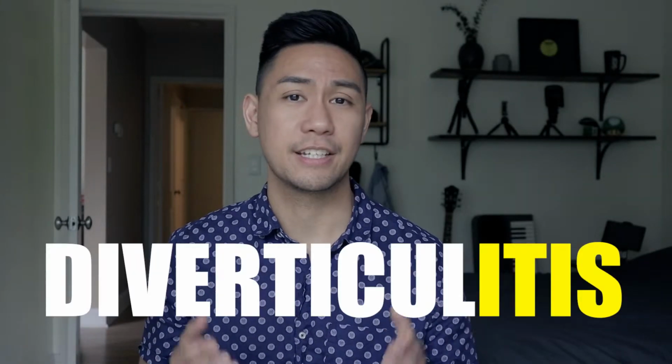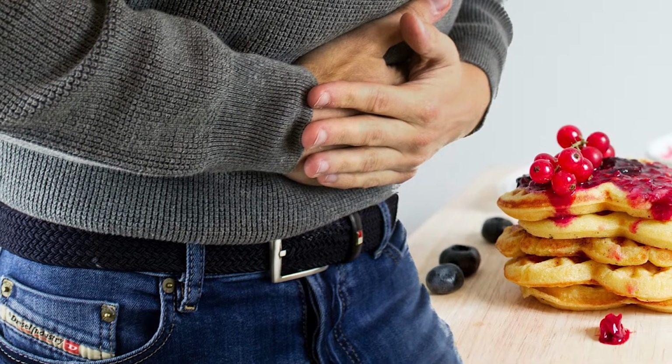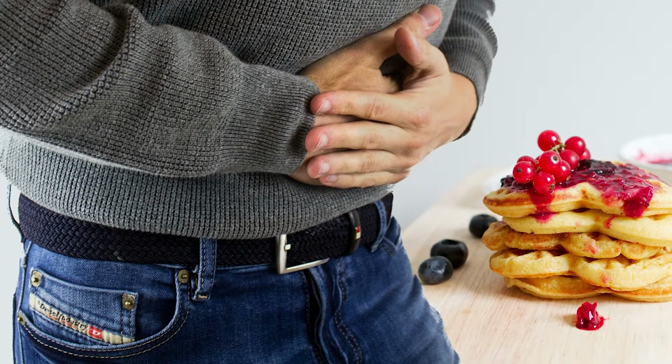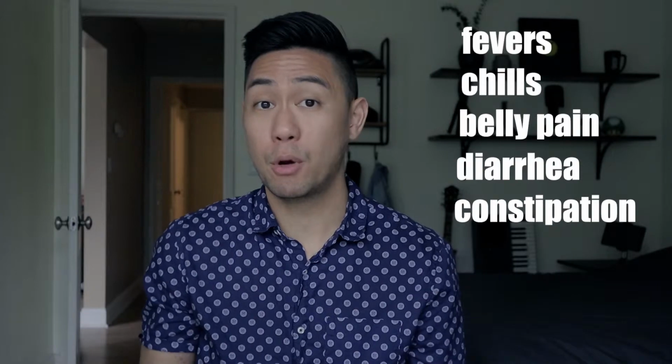Then that's called diverticulitis. The treatment for diverticulitis, since it's an infection, is antibiotics. You'll get really bad belly pain, usually in the area where the infected diverticulum is located. And if there's clogging, you can get diarrhea, you can get constipation, you can get either, and you can get both.